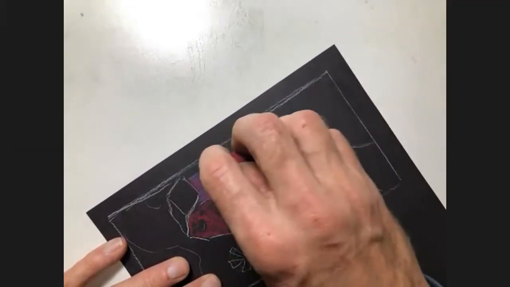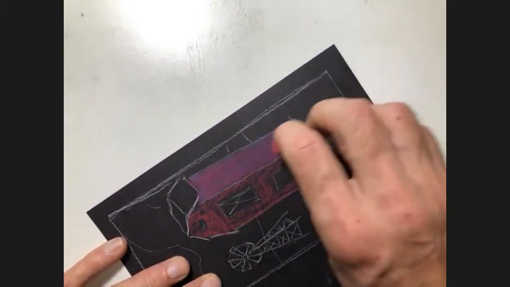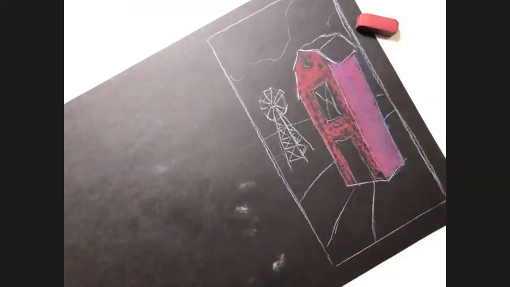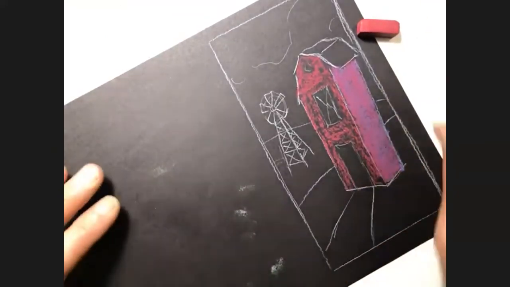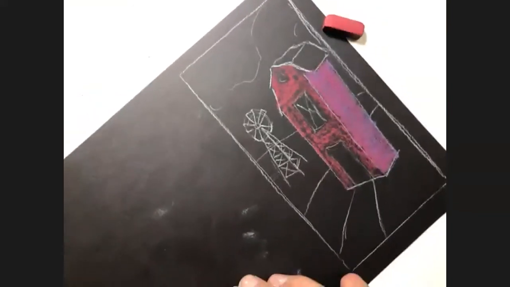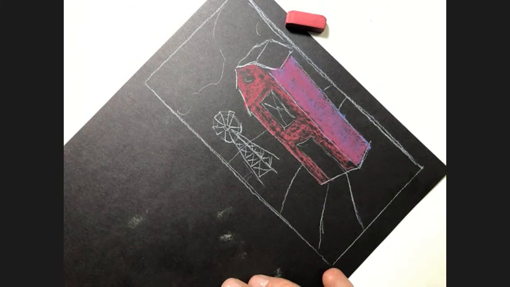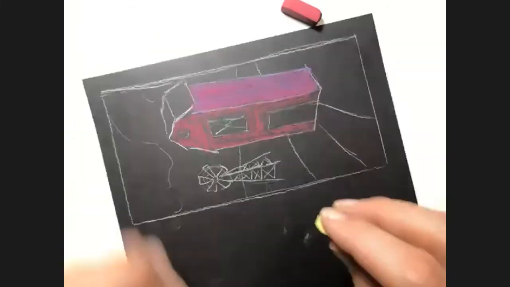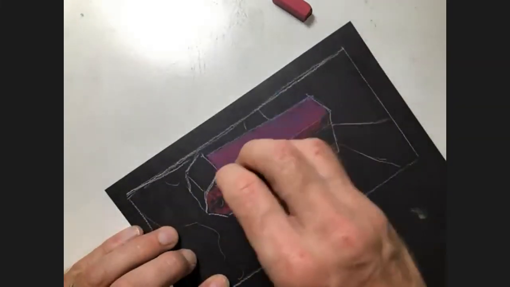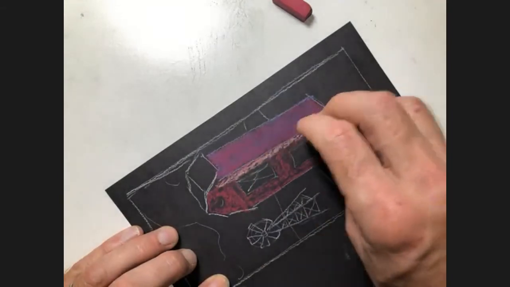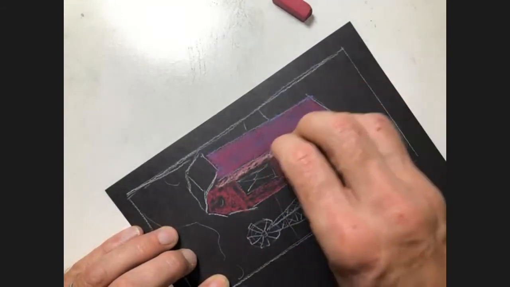In reality though, this shadow, which was supposed to be shadow, did end up getting lighter than this. So I'm going to lay in a bit of yellow on the front of this to lighten this up. And I'm losing my red.